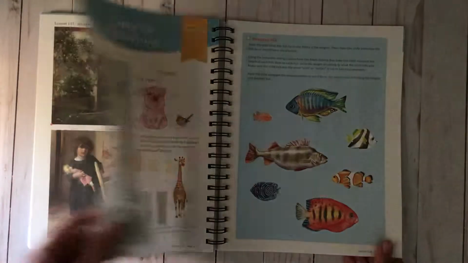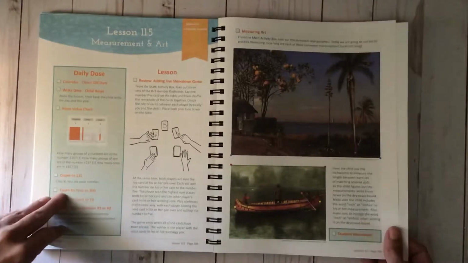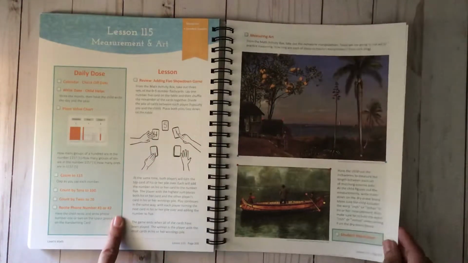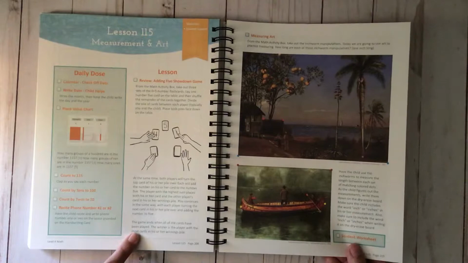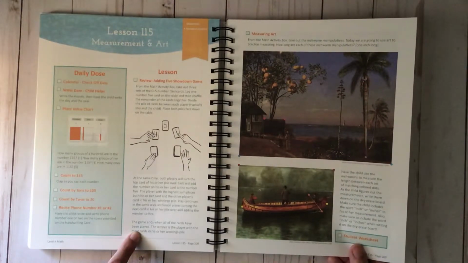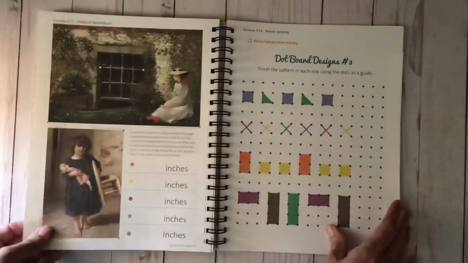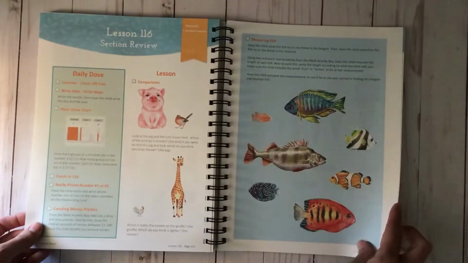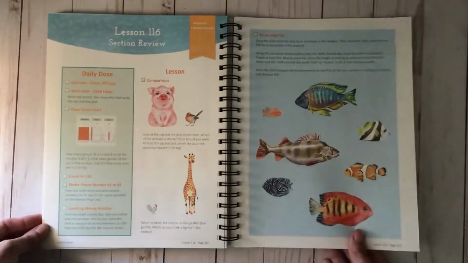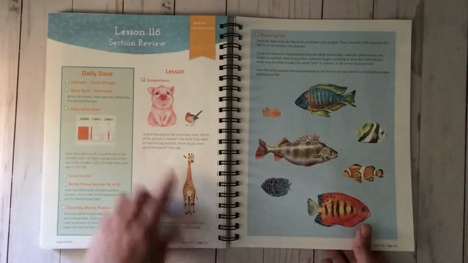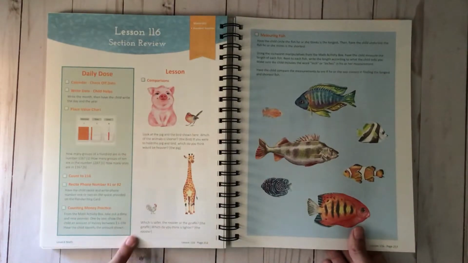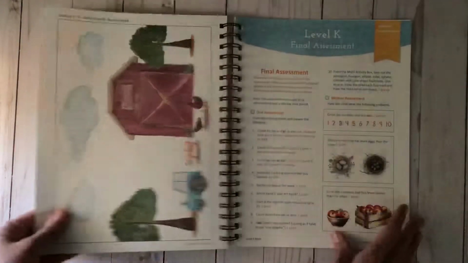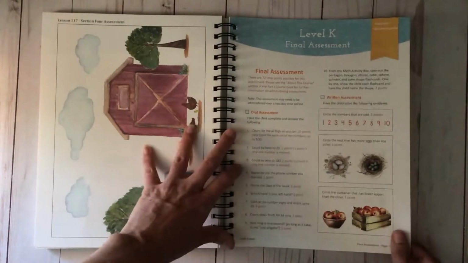In this lesson, you're going to be doing review, measurement and art. So it looks like this is going to be your last lesson in this course, level K, and then you go on to your bonus activity. We haven't done this one yet, so this is all new to me as well. I'm looking forward to it. I love the illustrations. They're just too cute. So it looks like you're going to have a section review, your section assessment, and then a final assessment.